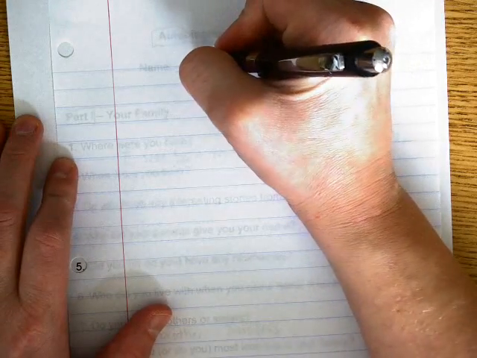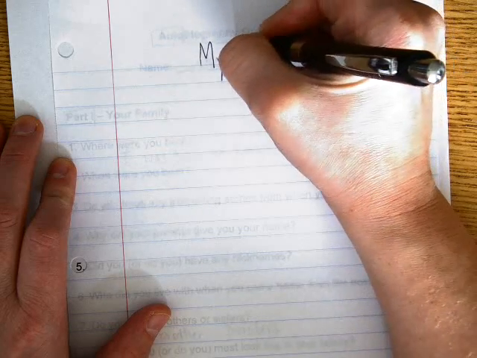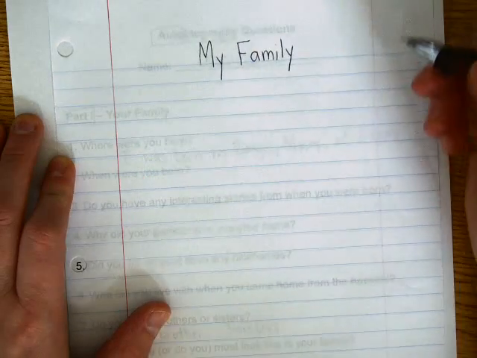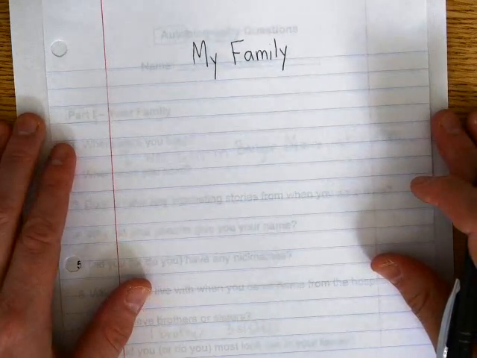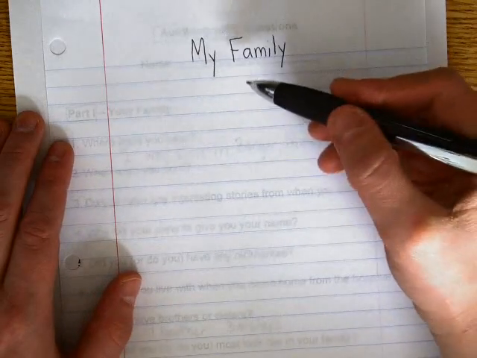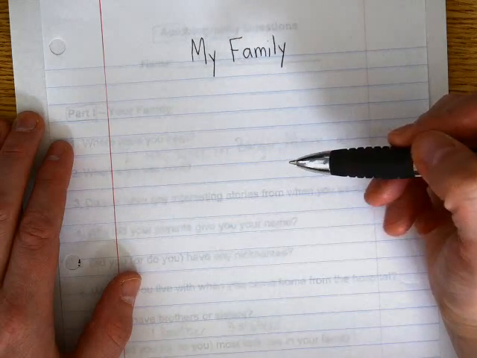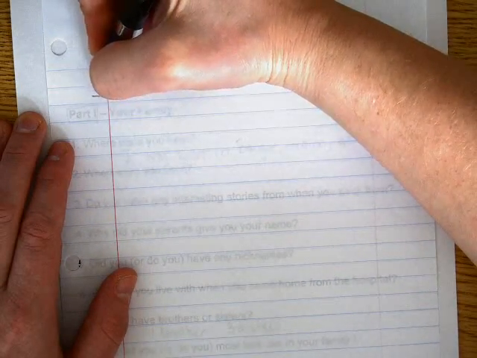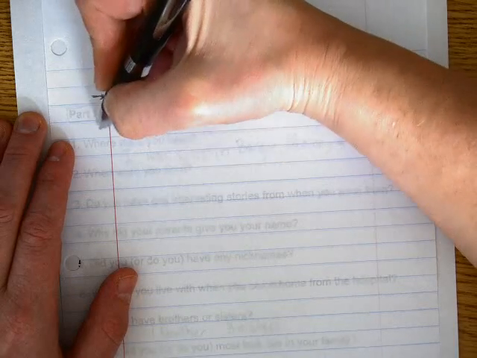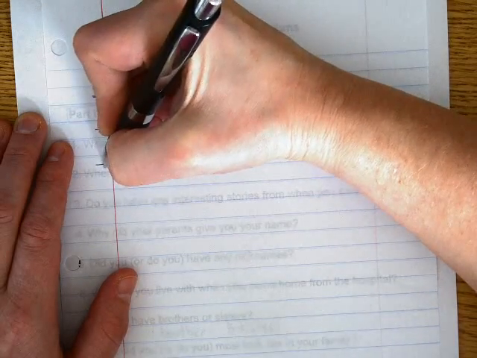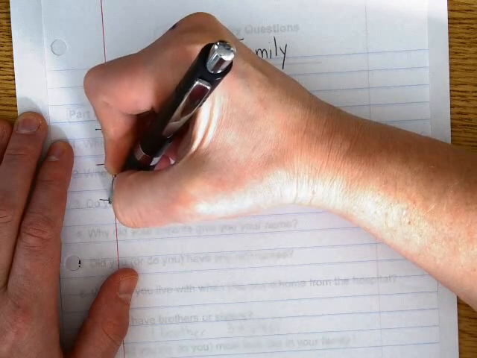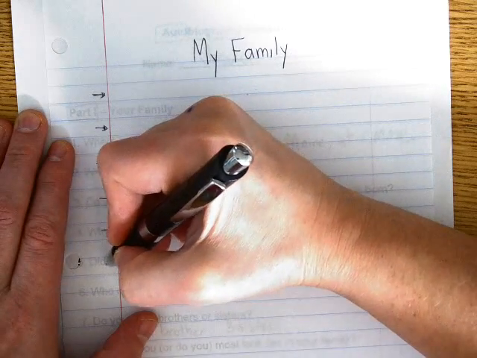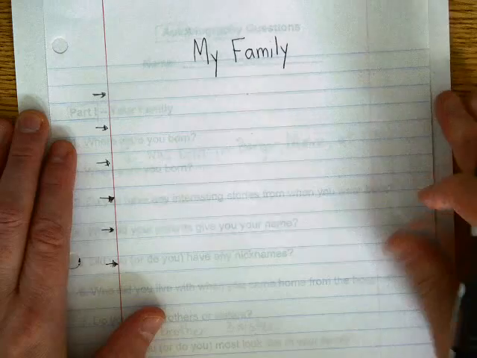So I'm going to title it My Family. You can give this section any name that you want, but I'm going to call it My Family. Now there are some specific things you need to know for when you're writing. Number 1, I want you to write on every other line because it's much easier to read that way. So you're going to start writing here. Sometimes I draw arrows on the lines next to where I will be writing because that will remind me to write on every other line. That's the first thing I need you to know.